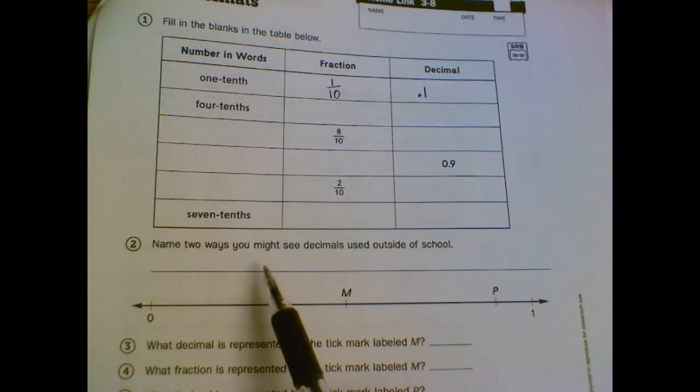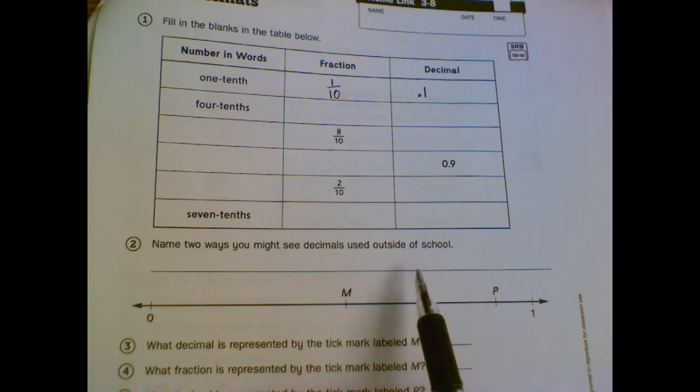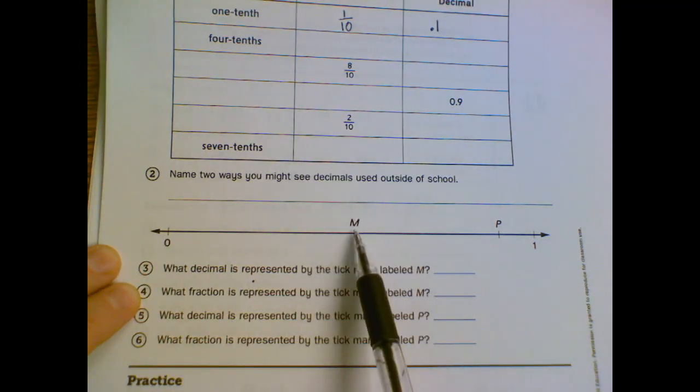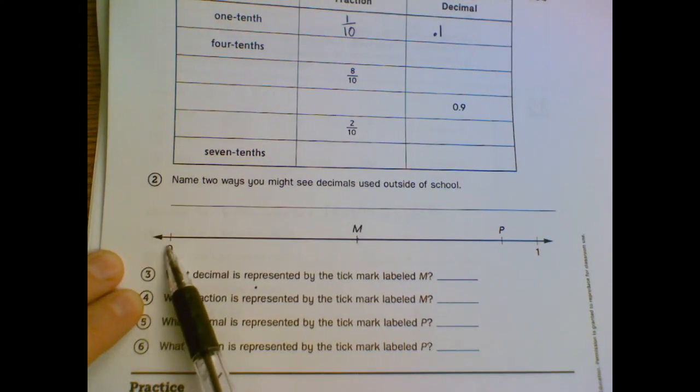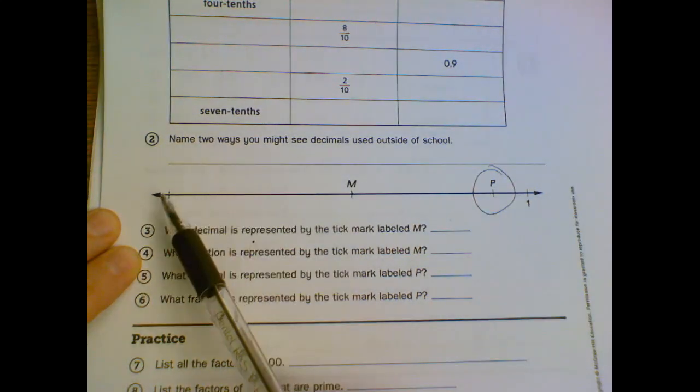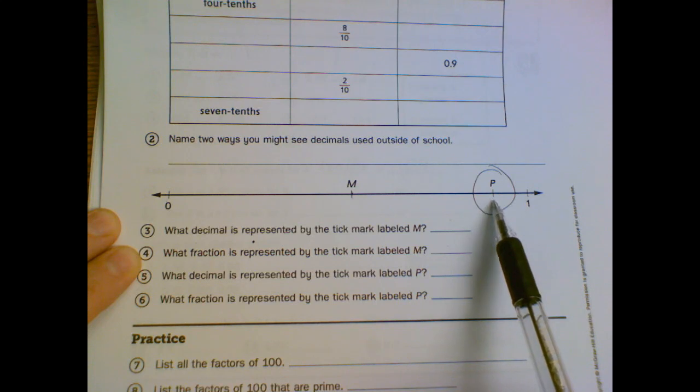Question 2 says, name 2 ways you might see decimals used outside of school, all right? And then question 3, what decimal is represented by the tick labeled M? They want to know what decimal would that be? So if you're starting at 0, 1, 2 jumps. So give me the decimal, then give me the fraction. P is tricky. P is super tricky. And I want to see, would you be able to label what you think that decimal would be? And what fraction do you think that would be?